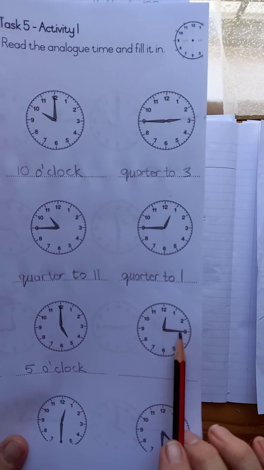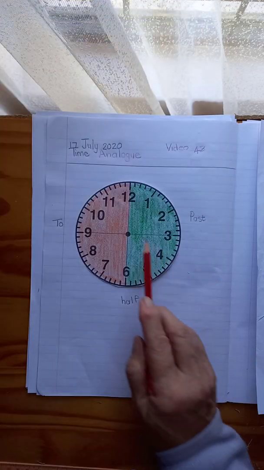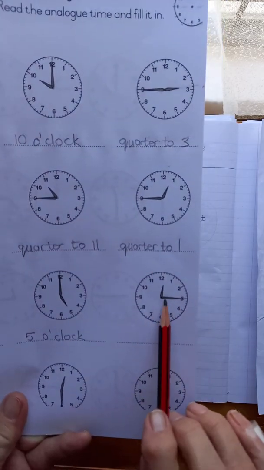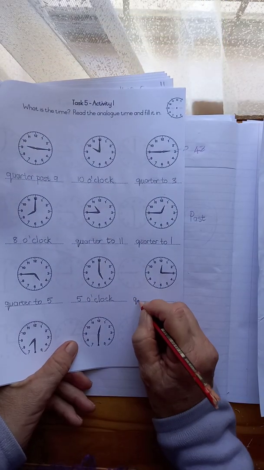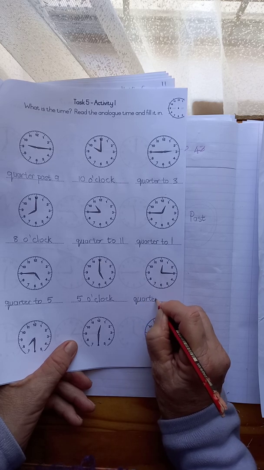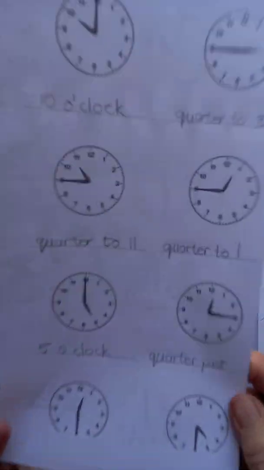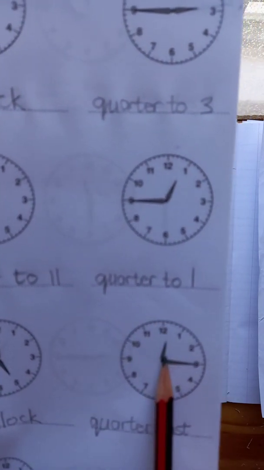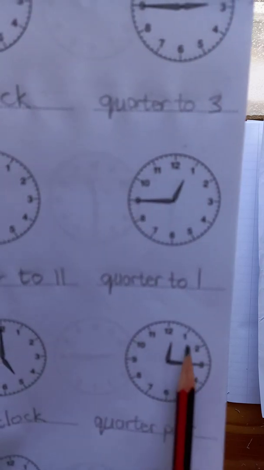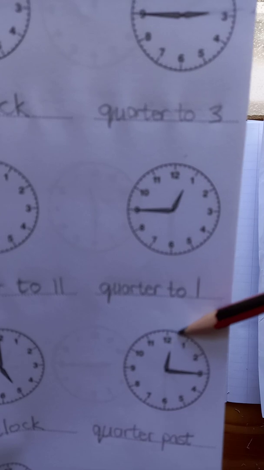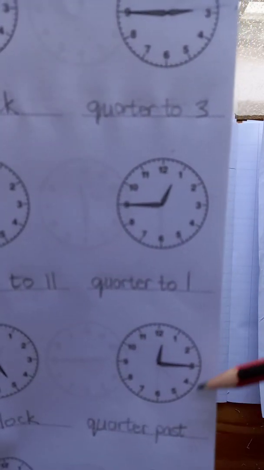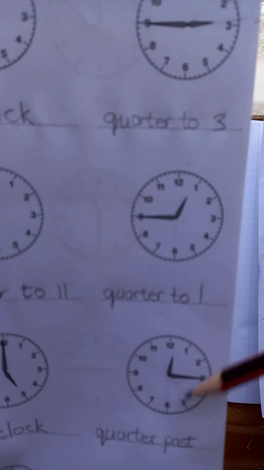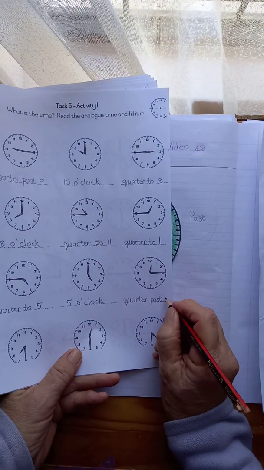Then that one. See? If the long one is on the 3, it is past something. Yeah? So it is a quarter past. We'll see now what quarter past it is. Okay, now you look there. The short one is not on the 12 anymore, and it's on its way to the 1. But because it's on this side, it is quarter past. You can't now say it's quarter to because it's not there yet. So it's just past the 12. So it is quarter past 12.